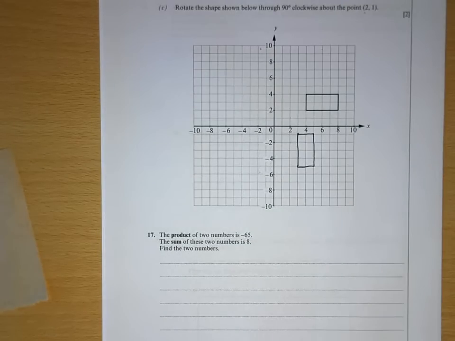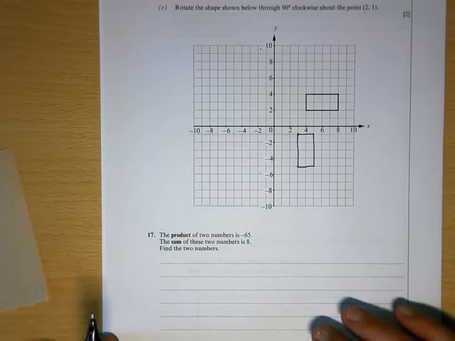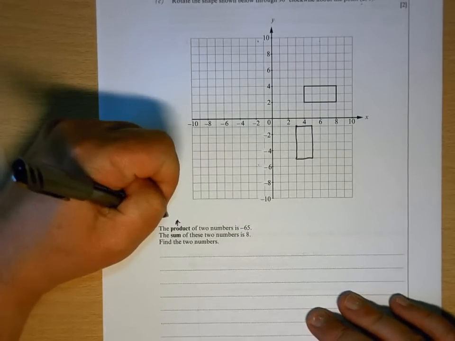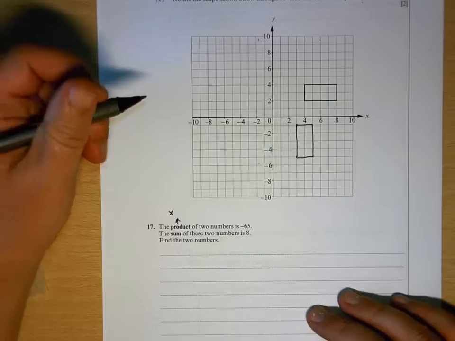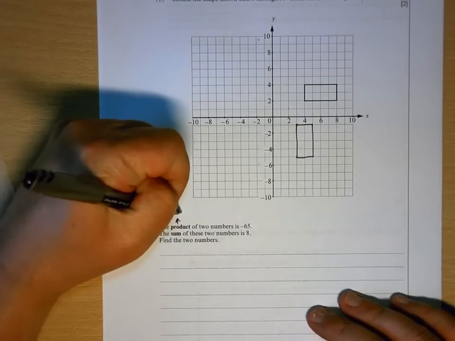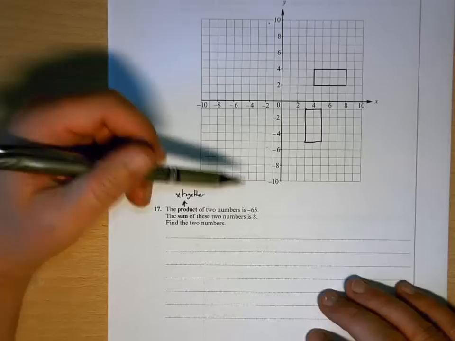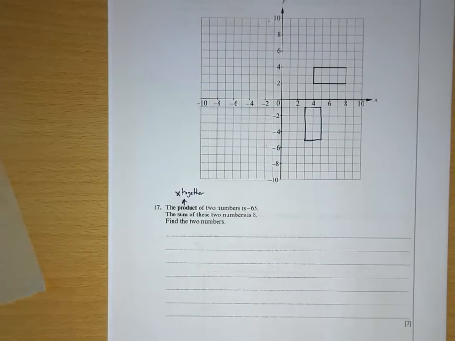Okay, question 17. The product of two numbers, product means multiplied together, so we've got two numbers that when we multiply together we get minus 65, and when we add them together we get 8.